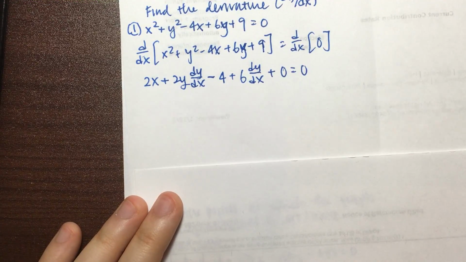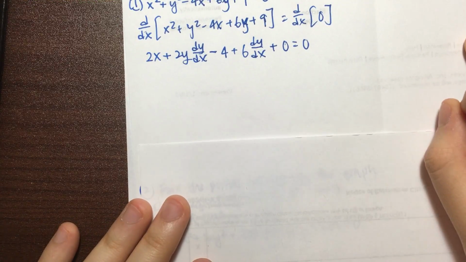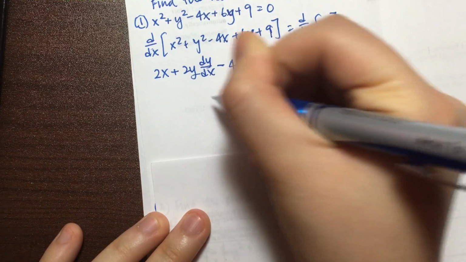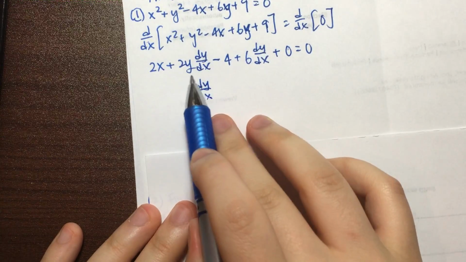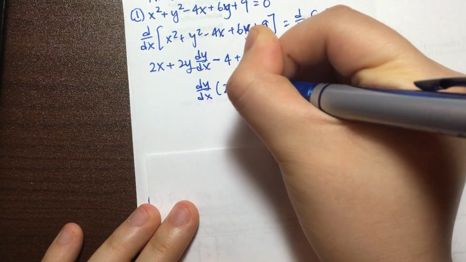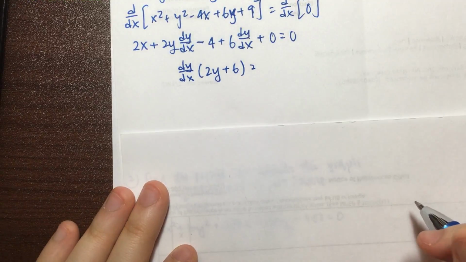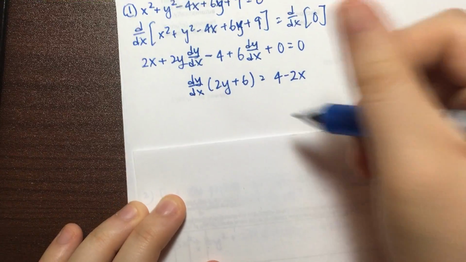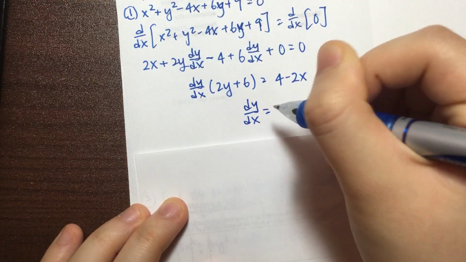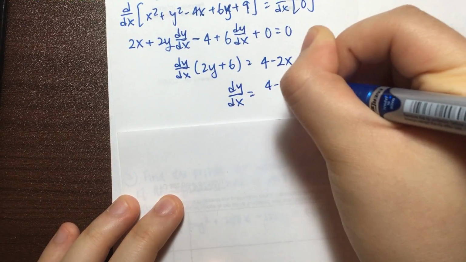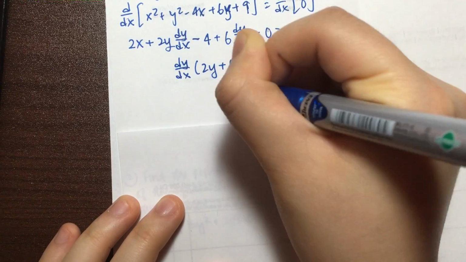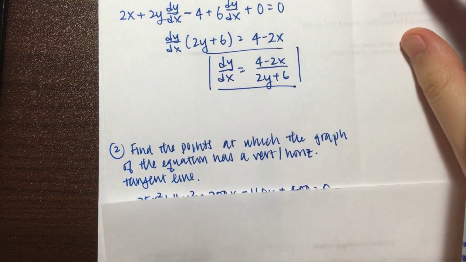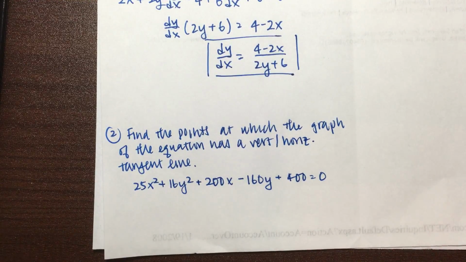So it will look something like this. I'm going to do some combining and factoring and all that stuff in pretty much one step. So I'm going to factor out the dy dx from these two terms. Alright, so that will be 2y plus 6. And I'm going to move the remaining terms over to the other side. So it'll be 4 minus 2x. And so we can find dy dx by dividing by 2y plus 6. That's it. That is the derivative. So, okay, this one is a bit harder.